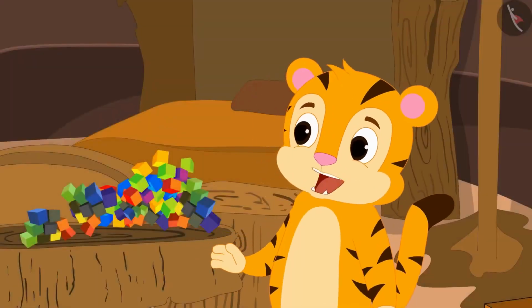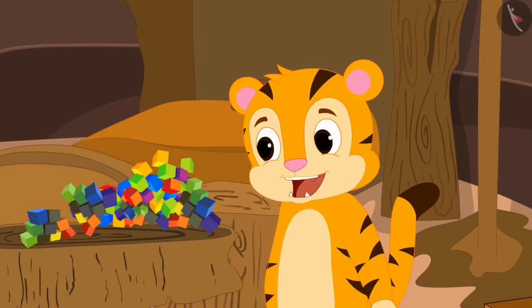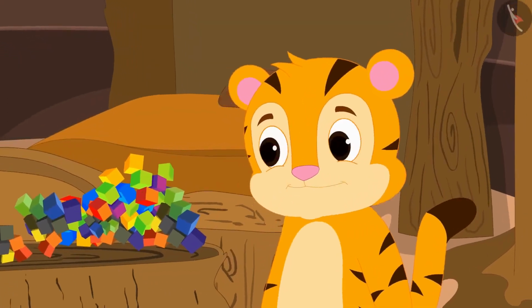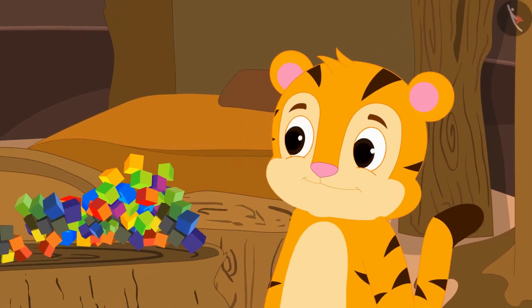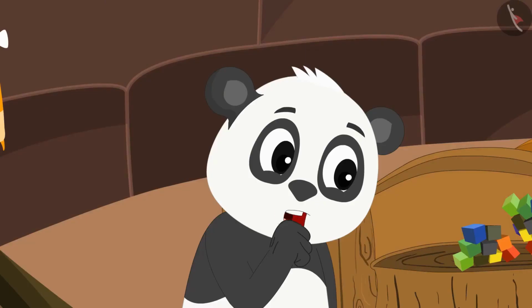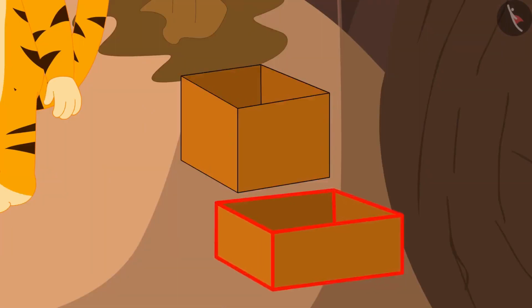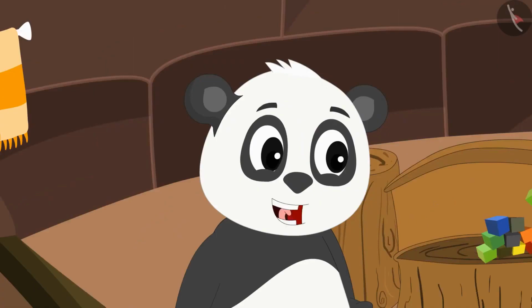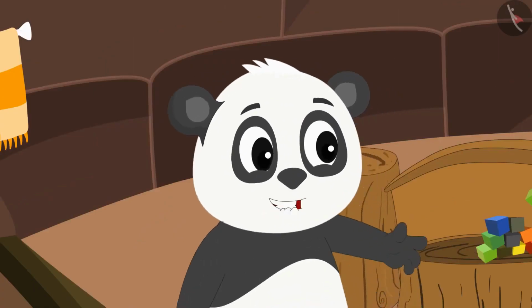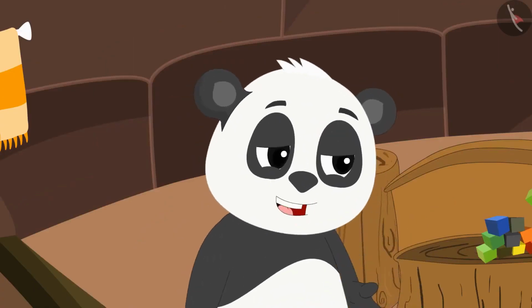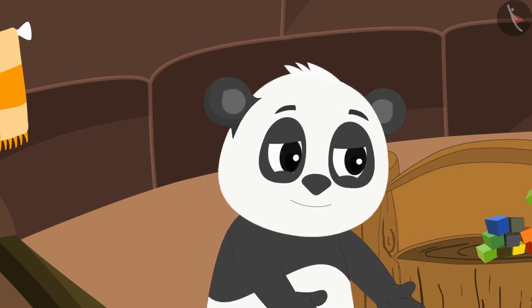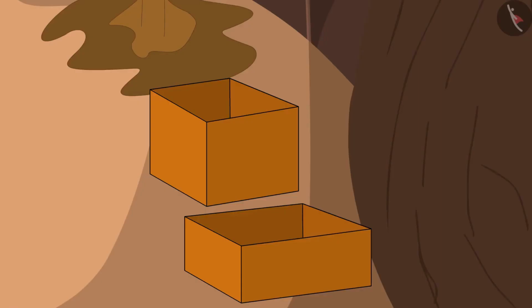Golu, let me help you fill these blocks in boxes. You bring the boxes quickly, Sher Khan told Golu. I have this cube-shaped box and this cuboid-shaped box. Since cuboid is larger than cube, so the volume of cuboid will be larger than the volume of the cube. Let us first fill the blocks in this cuboid shaped box. Then we will put the remaining blocks in the cube shaped box.